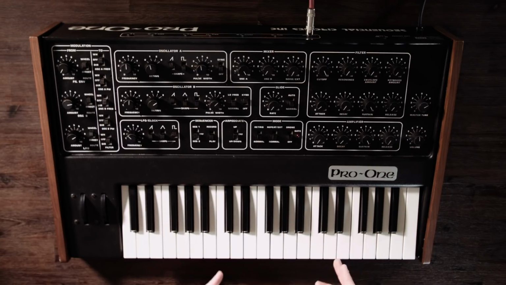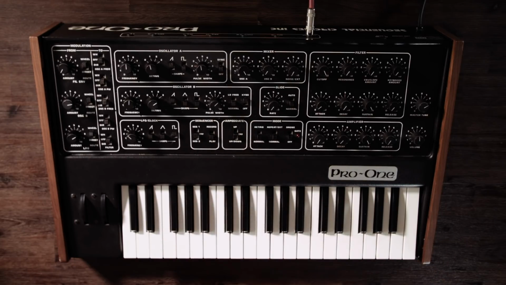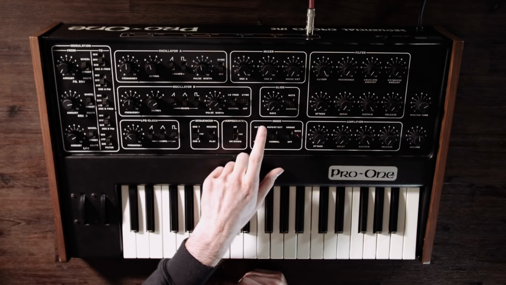So if you play more than one note at a time, the low note will always take over because it has to choose one note because this is a mono synth. If you set retrig, it'll retrigger every time a new note is hit, effectively giving you last note priority. Next to that, you have normal or repeat external.